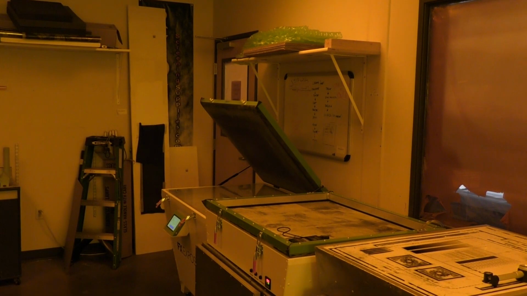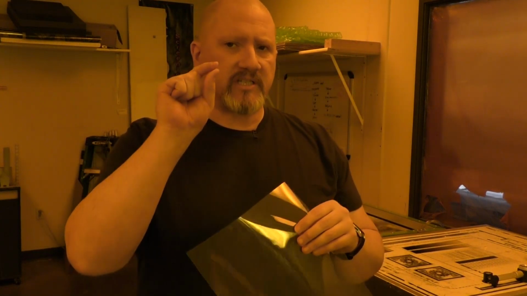One of the things I want to talk about is film and the density of film. I'm going to grab a sheet. So with inkjet film, we know that it's not perfectly clear, but it is pretty darn clear. It stops just a little bit of UV light.